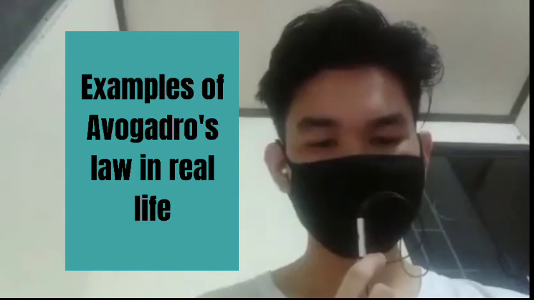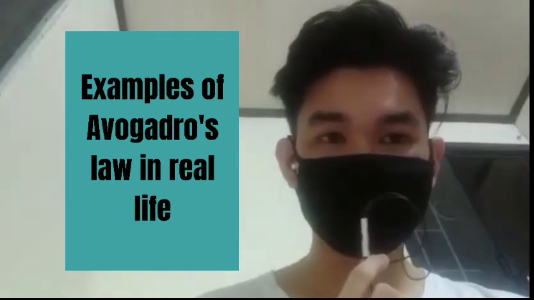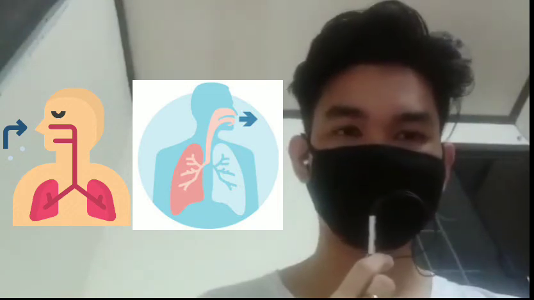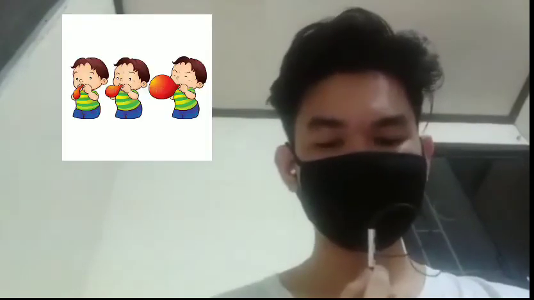The most common example of Avogadro's law in real life is simply breathing. When you breathe in or inhale, the air molecules you intake cause your lungs to increase in volume and expand. On the other hand, when you exhale, the air in your lungs begins to leave, causing your lungs to reduce their volume. Another example is when you blow up a balloon.